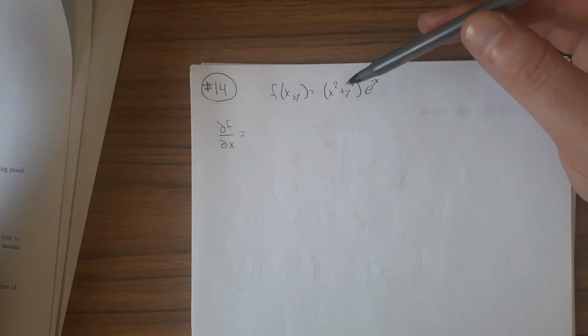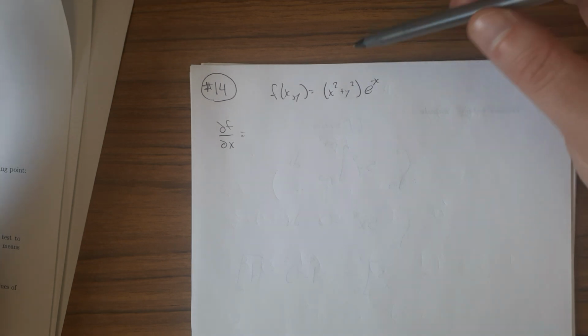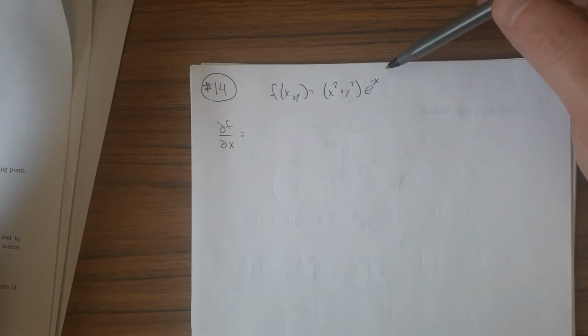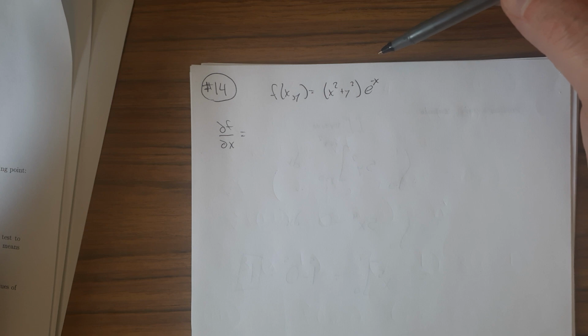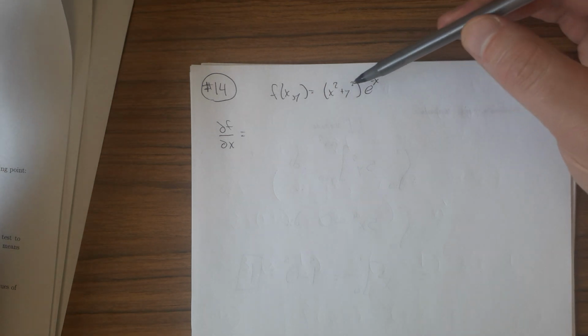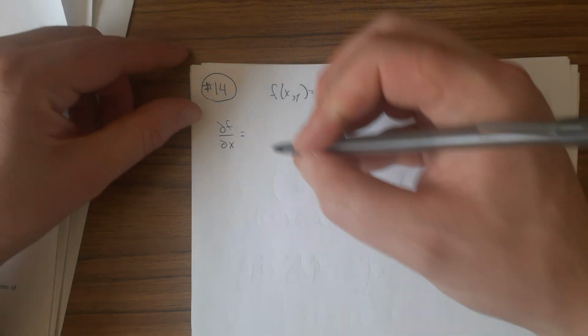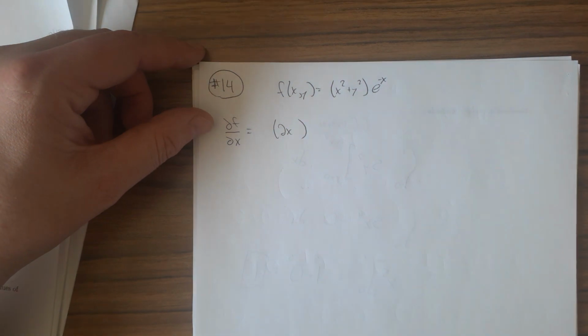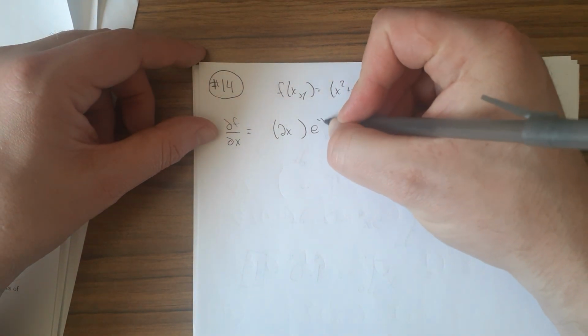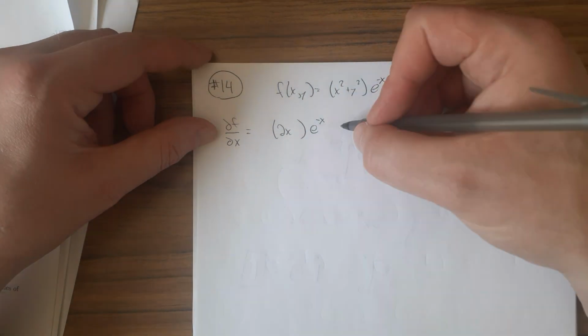So here I go. Partial with respect to x. And I see the product rule. I see something that depends on x and then something else that depends on x. Product rule has two parts. Take the derivative of the first part with respect to x. It's just going to be a 2x because that y squared just goes away. And I leave the second thing alone.